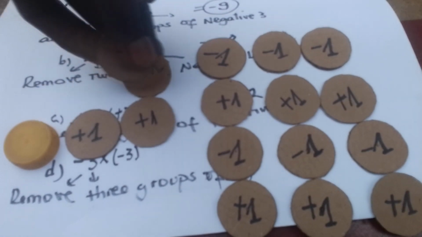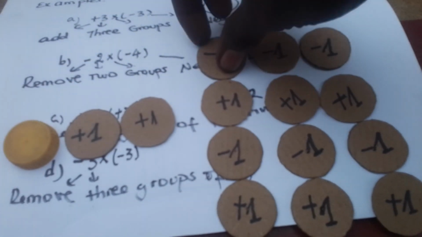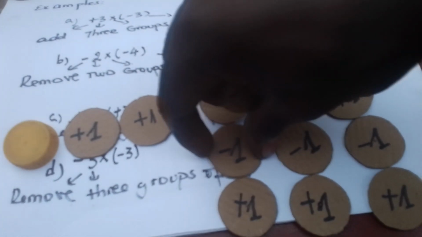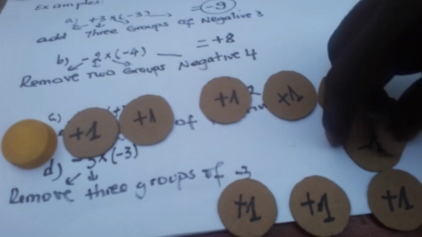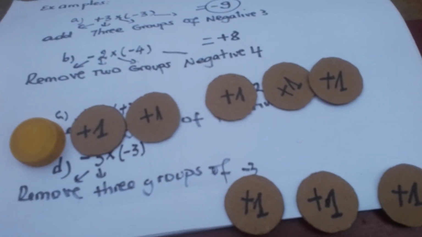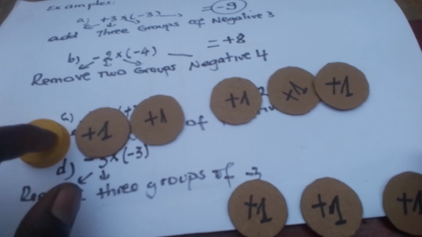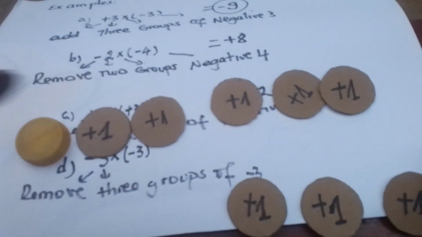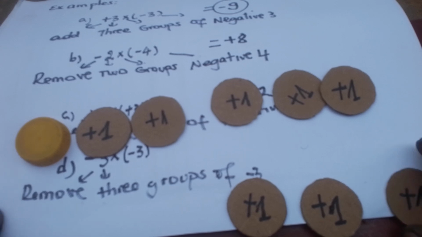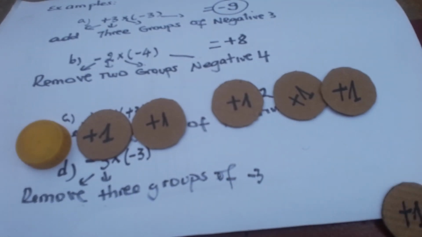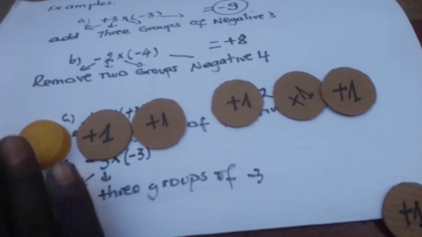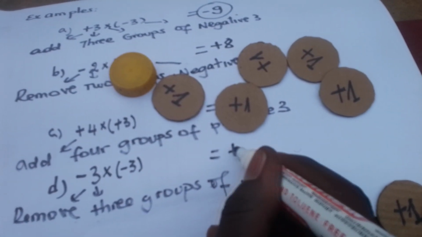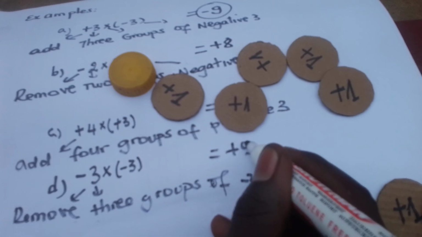One group, 2 groups, and 3 groups. Now if I count the remaining counters, I am left with 1, 2, 3, 4, 5, 6, 7, 8, 9 counters of positive value. Now the answer here should be equal to positive 9.